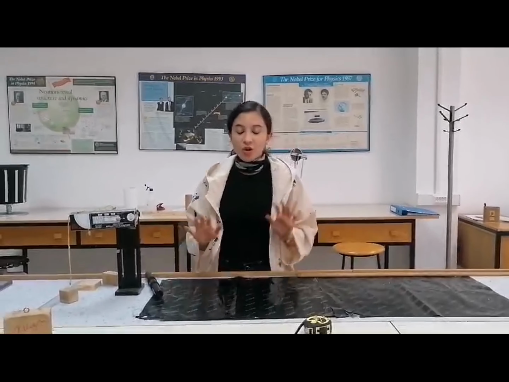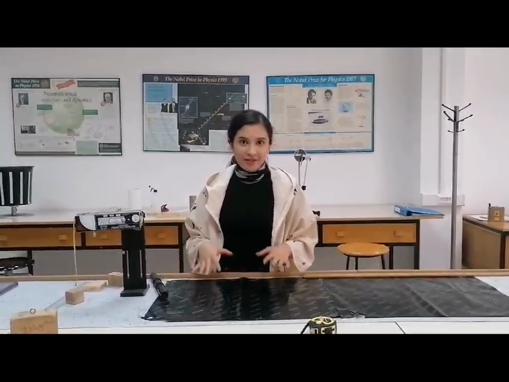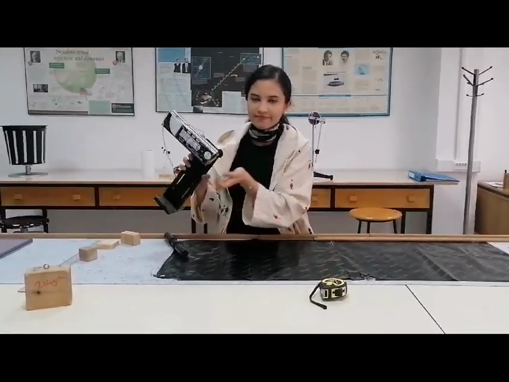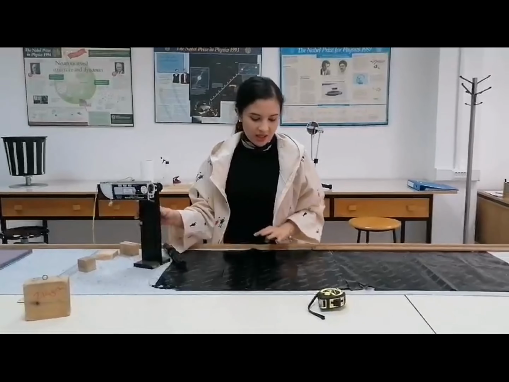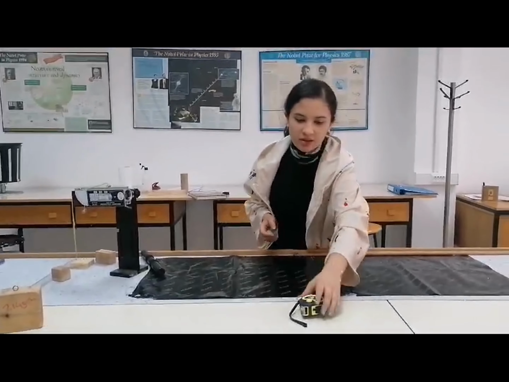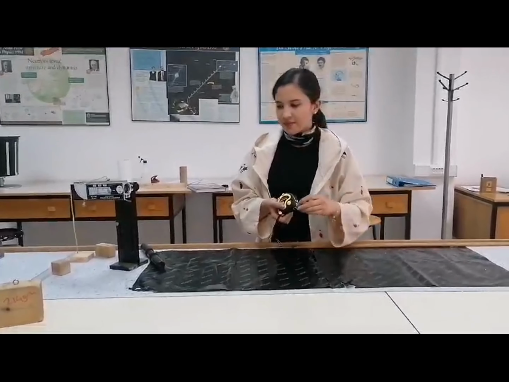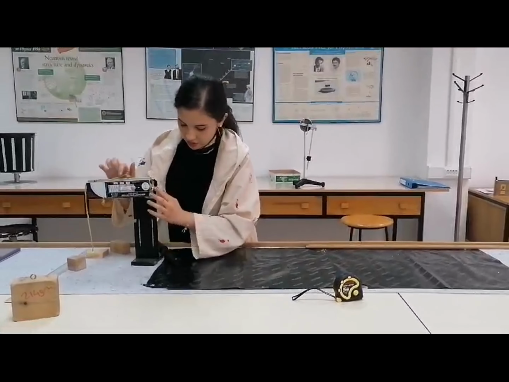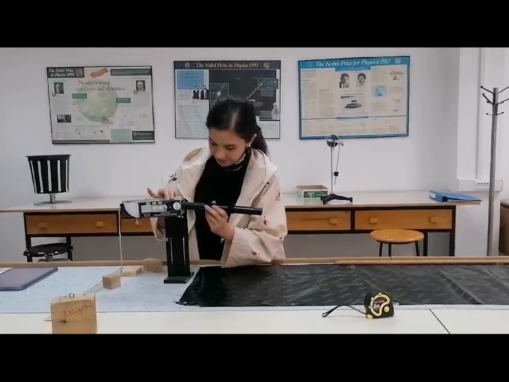In this project, I will observe how launch angle affects the range of the projectile motion. My equipment is a launcher, a ball, one carbon paper, and one meter, and I place the ball at the short range of the launcher like that.